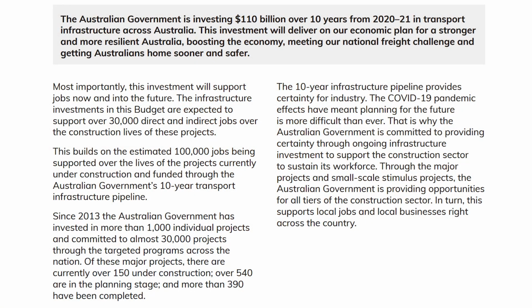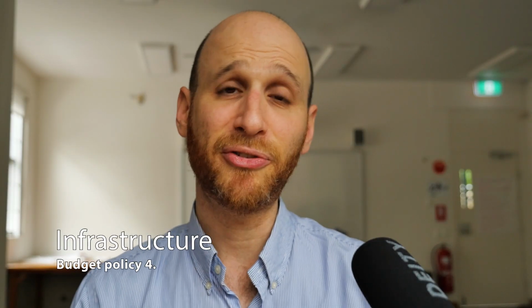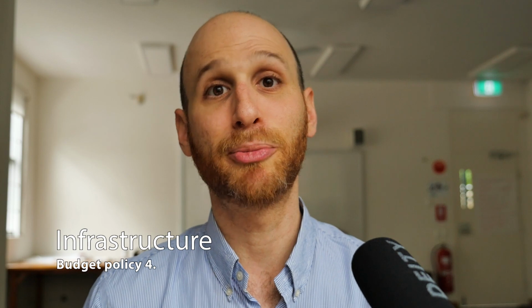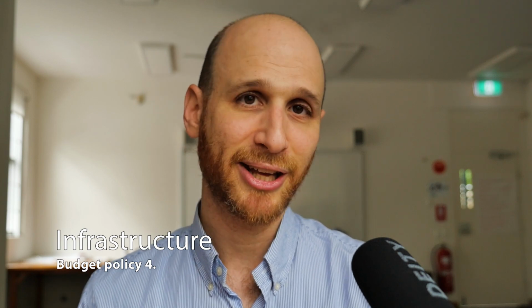So these projects include highway and bridge upgrades as well as rail improvements, and they are another crucial part of the federal government trying to boost aggregate demand now to offset the effects of the pandemic and potentially boosting aggregate supply, the productive capacity of the economy in the future.